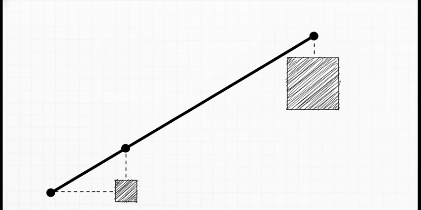It would make our line look totally perfect when it's absolutely not. So what do we do? We use what are called squared errors. We simply square the gap. And this does two totally brilliant things.